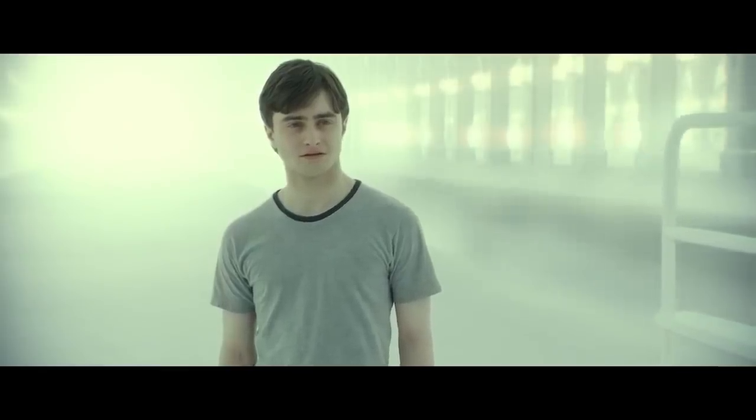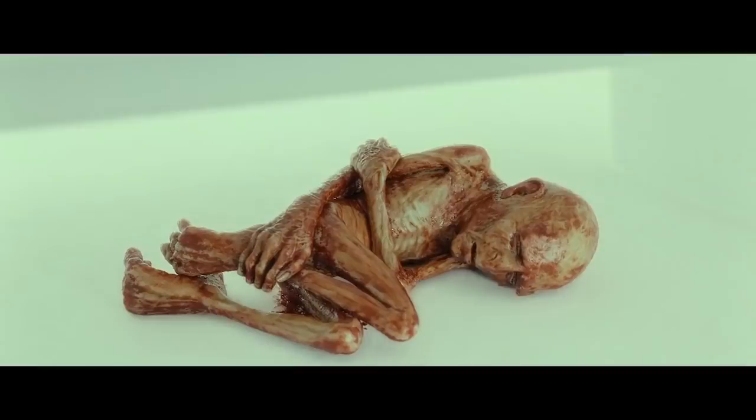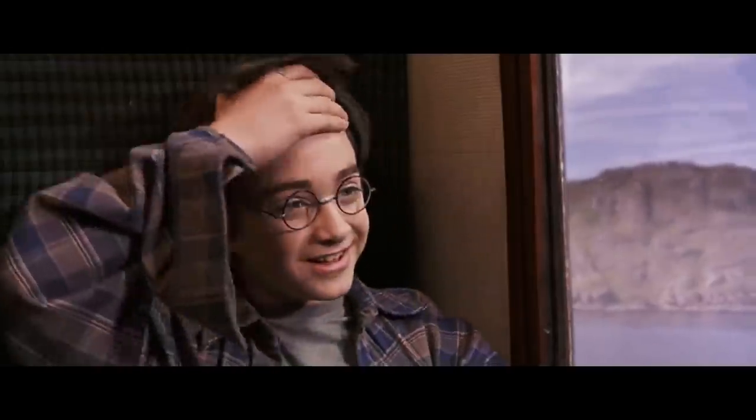Unbeknownst to the Dark Lord, however, the only thing he destroyed on Harry was the piece of his own soul, formed in the lightning bolt's scar.